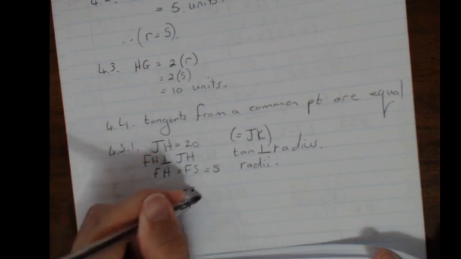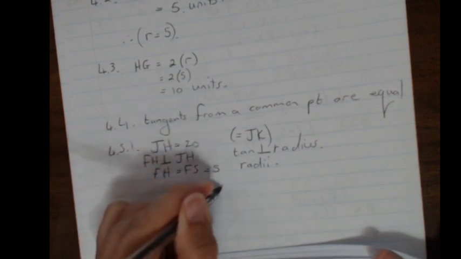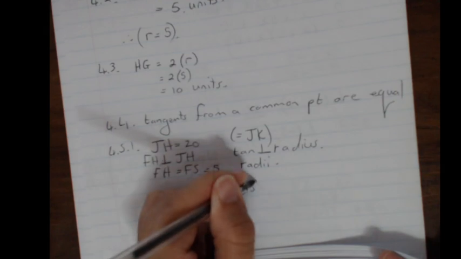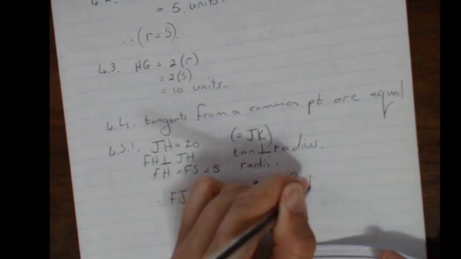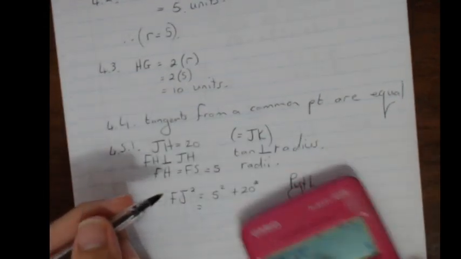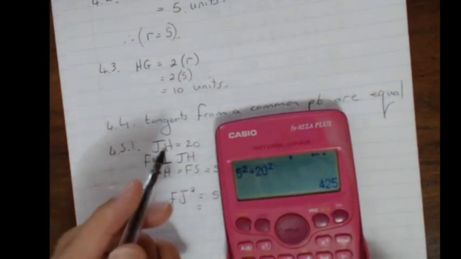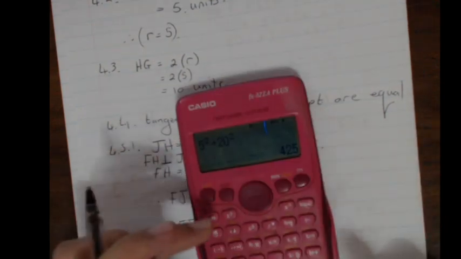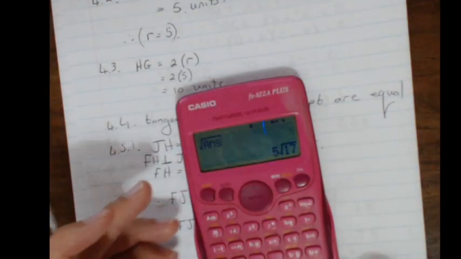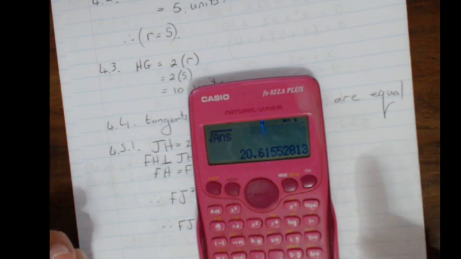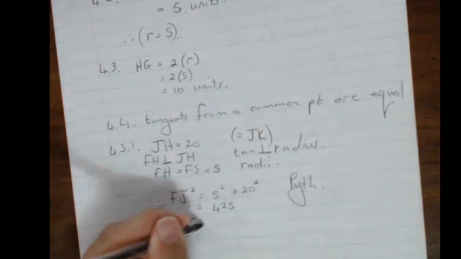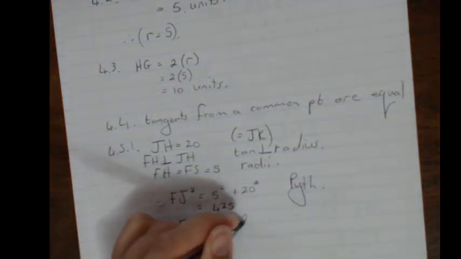So FJ squared is going to be 5 squared plus 20 squared by Pythagoras. That's 425, meaning FJ is the square root, which is 5 root 17 or 20.62 units.